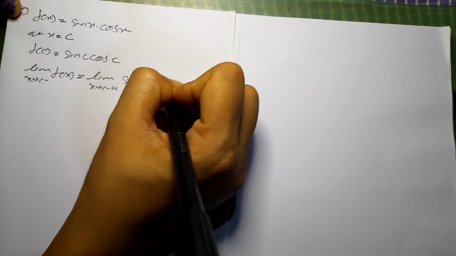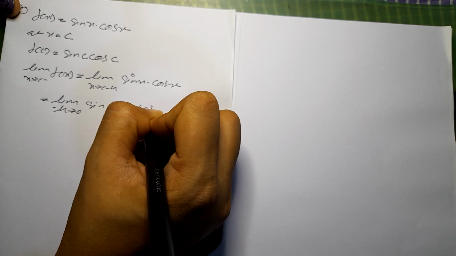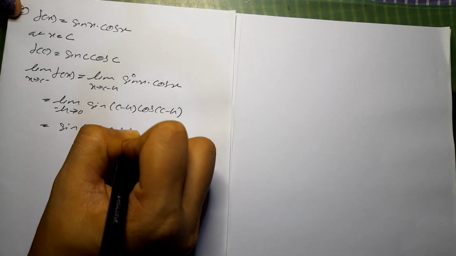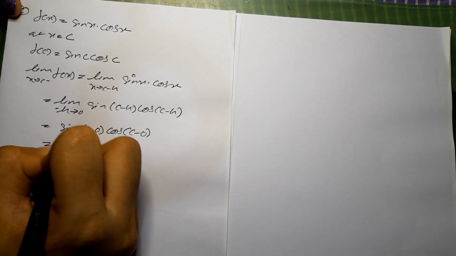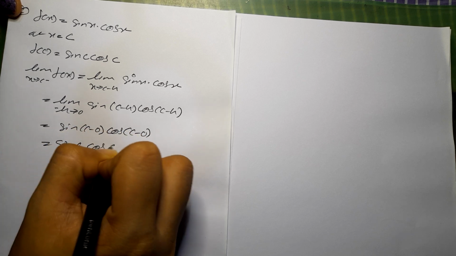So first left hand limit x tends to c minus f of x is equal to limit x tends to c minus h f of x, that is sin x cos x. So it will be limit h tends to 0 sin c minus h cos c minus h. So instead of h it will be 0, sin c minus 0 cos c minus 0. So it will give sin c cos c.